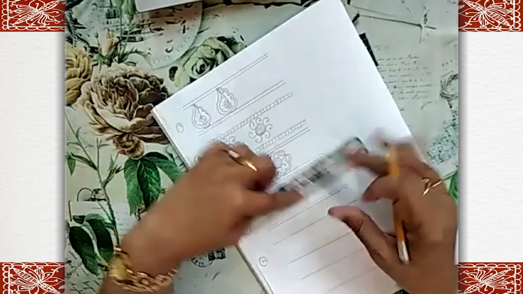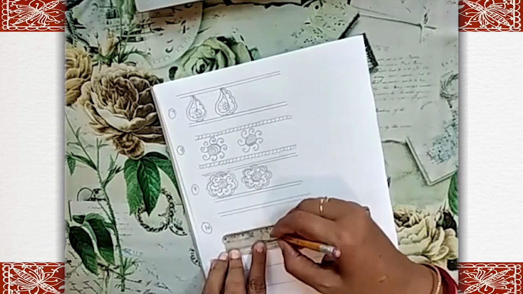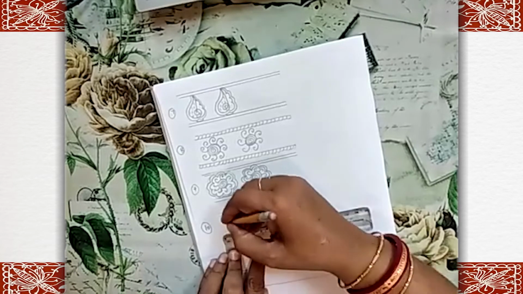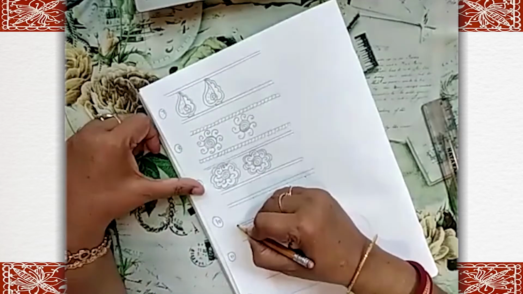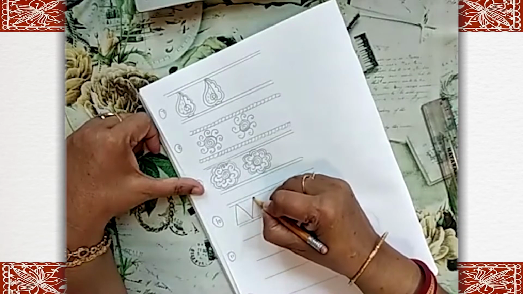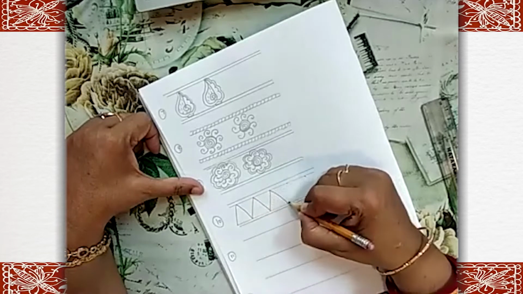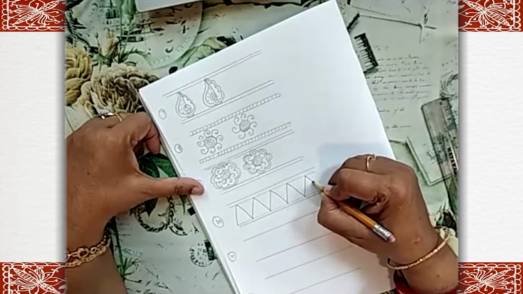Next one is a simple triangle one. To make this, it's better that we make proper marking. I'm marking 2 centimeter and 1 in the middle. So I'll start from 0, go to 1, 2, 3, 4, 5, 6, 7 and 8.